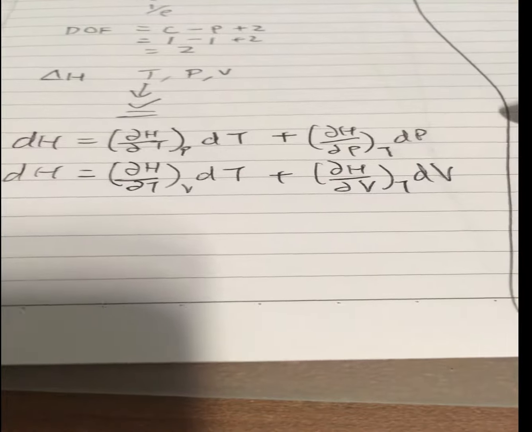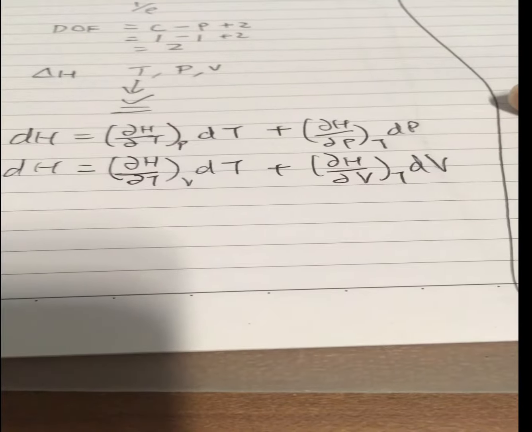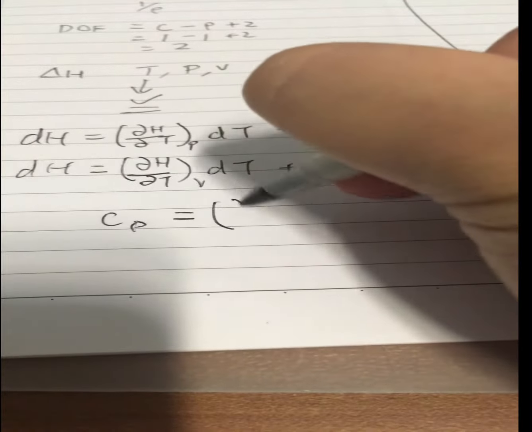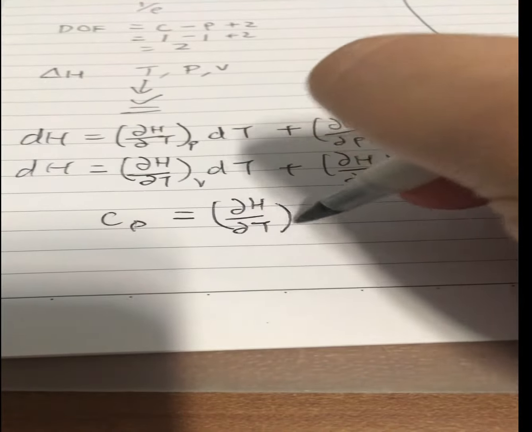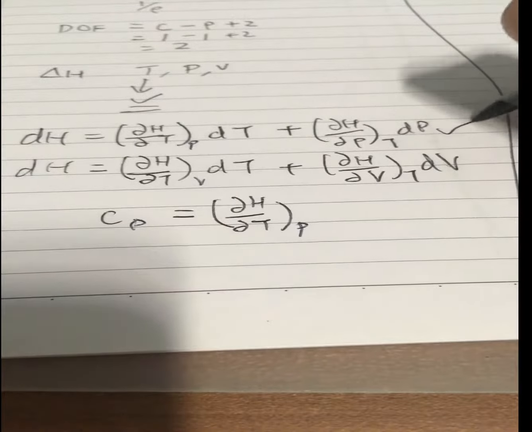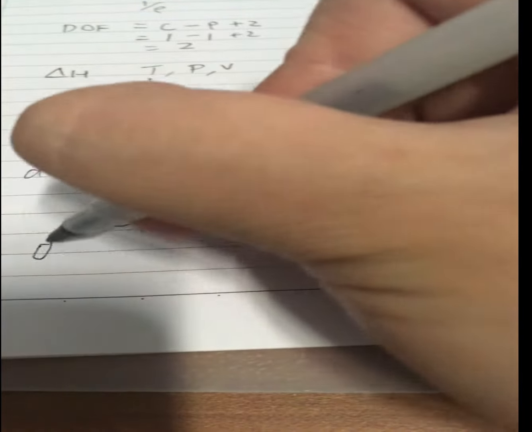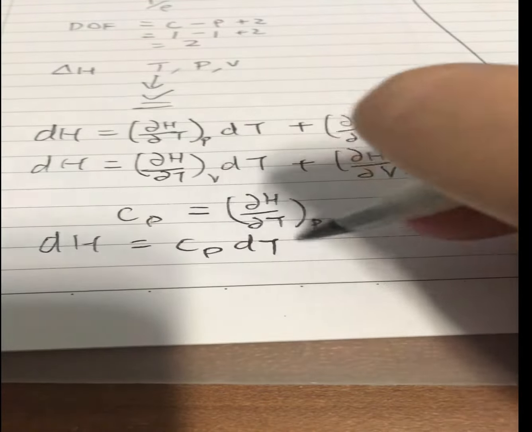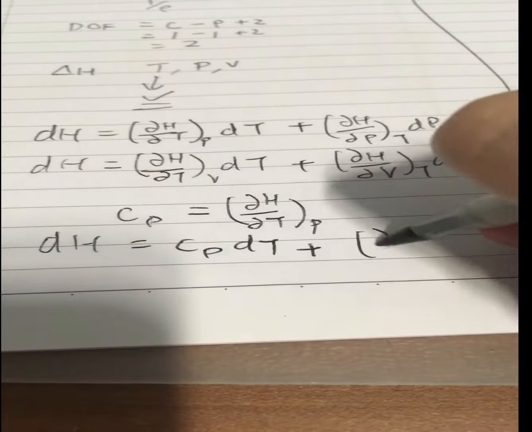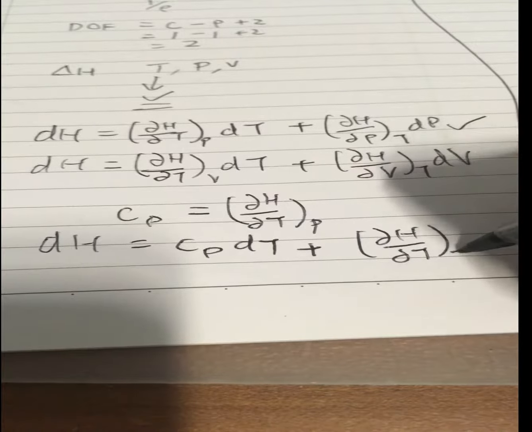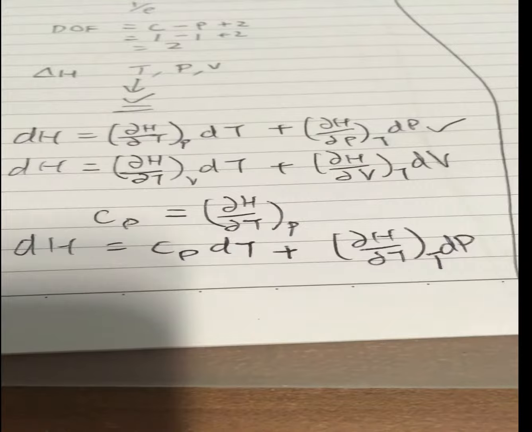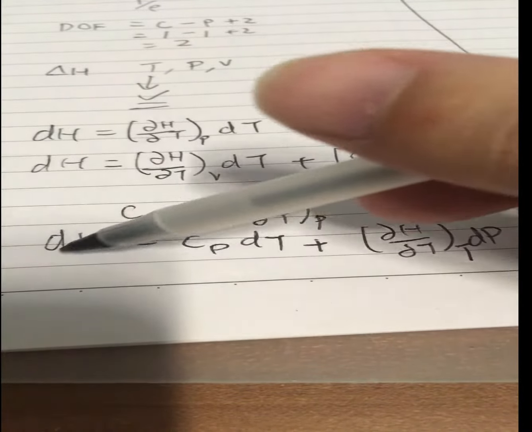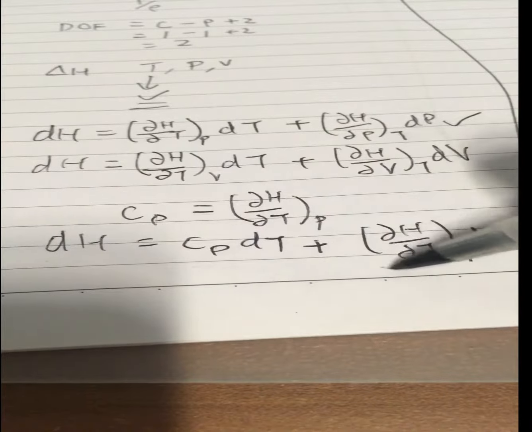Obviously you want to use one that is going to make your life easier, right? So we already know Cp equals to this. So probably we want to pick the first one for enthalpy. So dH equals Cp dT plus whatever this is dP.